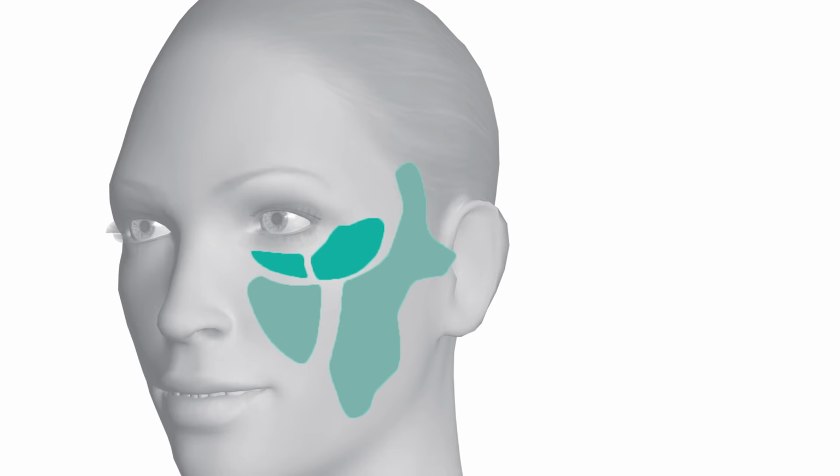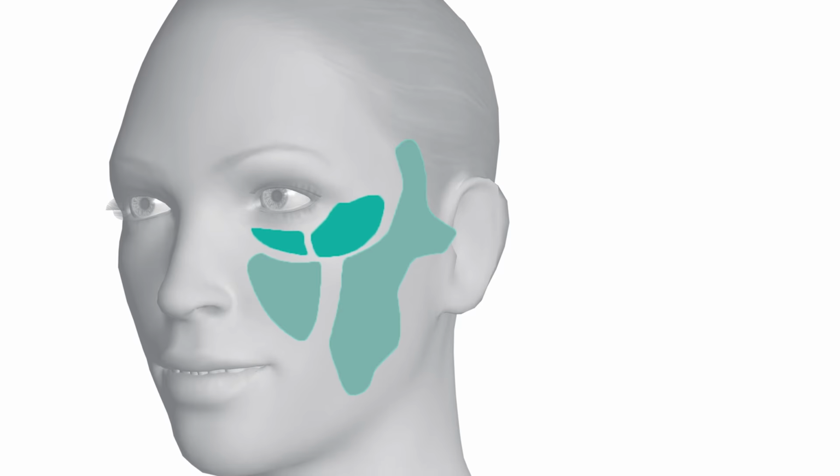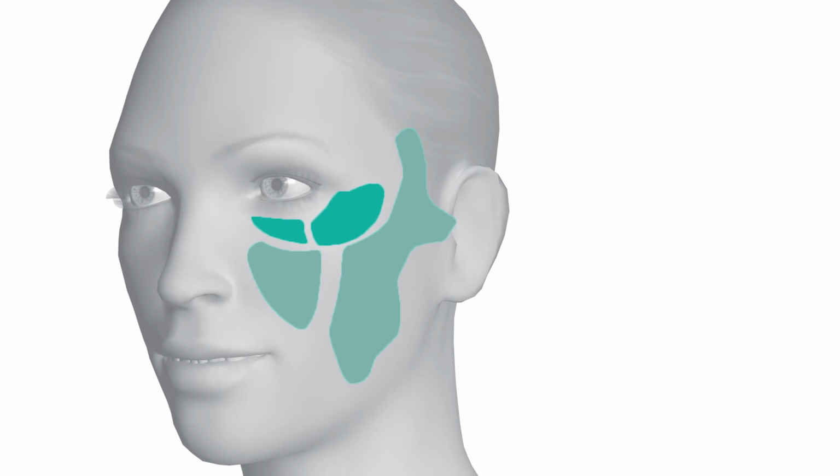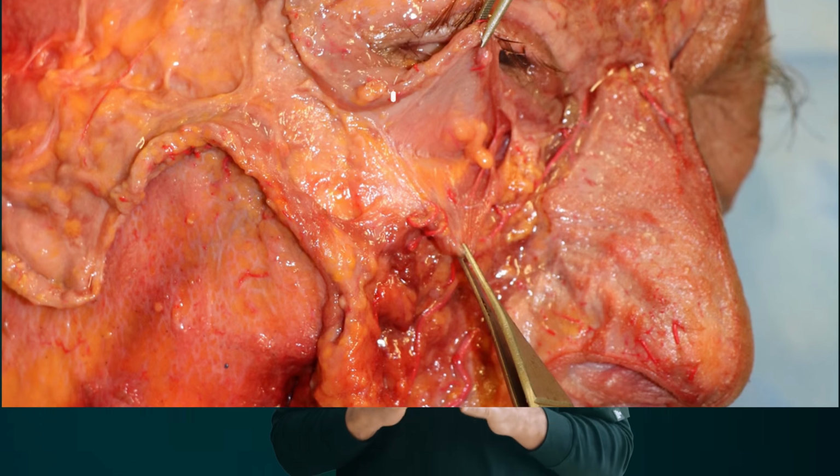The lateral SOOF is located at the lateral orbital rim area above the prominence of zygoma, but it does not reach above the superior margin of the zygomatic arch and it does not extend above the lateral canthus. So it's lying somewhere here. And it represents the upper limit of lateral SOOF.